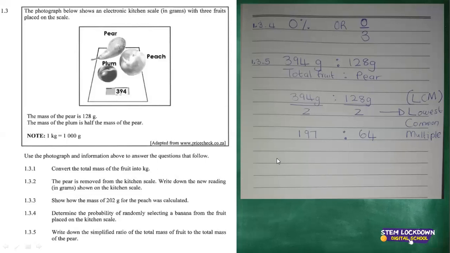And then question 5, write down the simplified ratio of the total mass of fruit to the total mass of the pear. Here we are doing ratios. What's important to note about ratios is this: you always write it in the order they tell you in. Right now they are telling us the total mass of the fruit to the total mass of the pear, in that order, left to right.